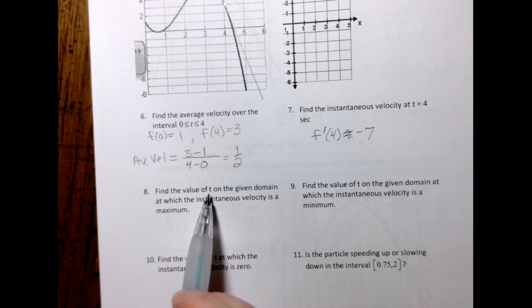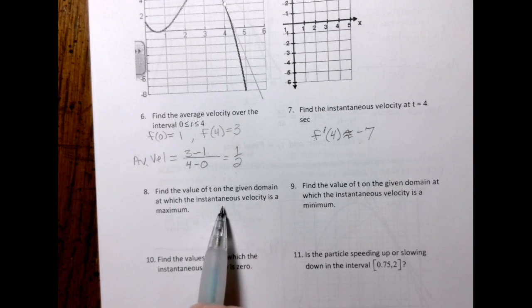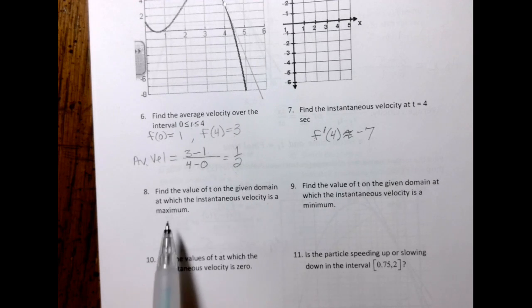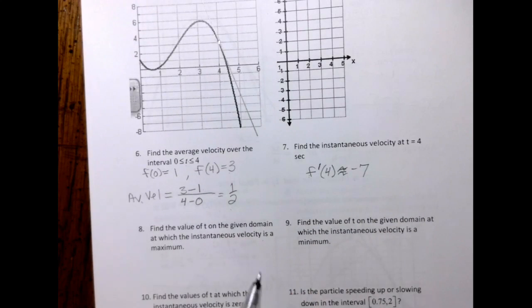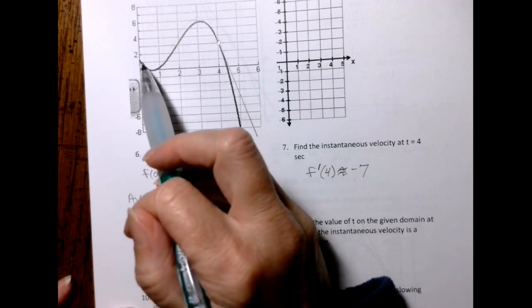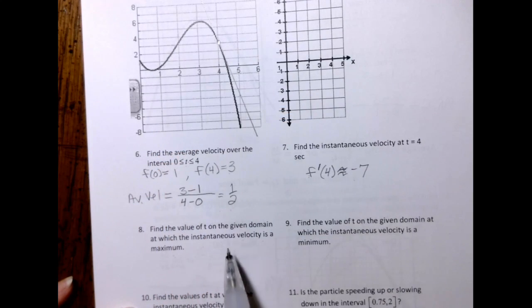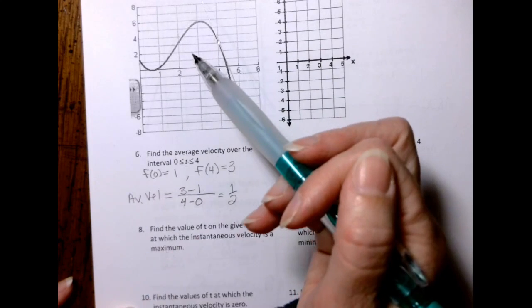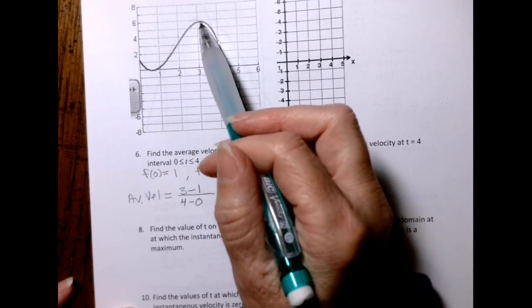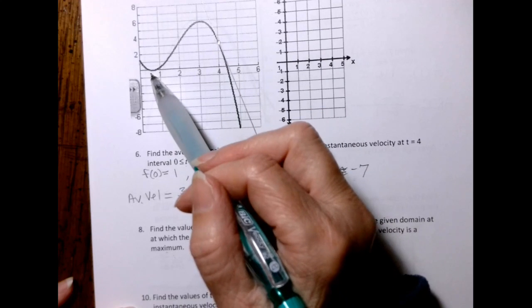Find the value of t on the given domain at which the instantaneous velocity is a maximum. We do this different from physics, so you got to pay close attention to this one. If I want the instantaneous velocity to be a maximum, I am looking for the highest slope, mathematically the highest slope. So that means I see negatives and I see positives. In order to get the maximum, a positive number would do it. So I'm only going to focus between here and here because that's where it's positive.